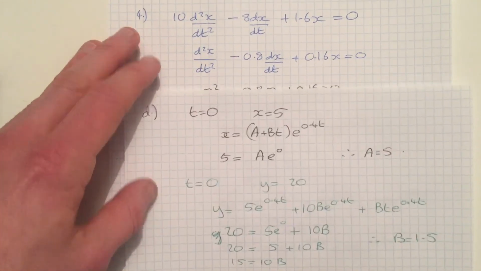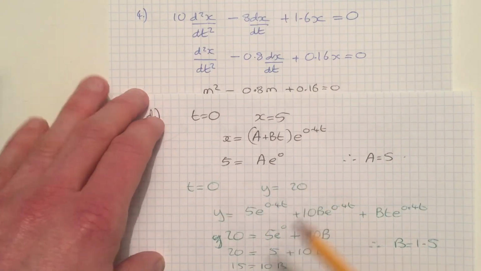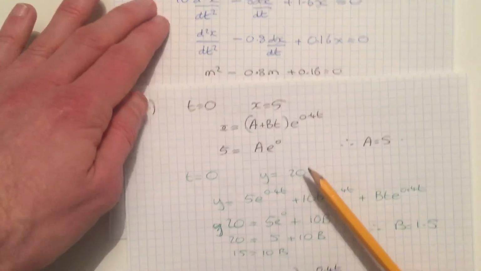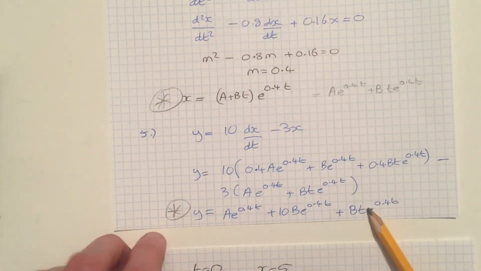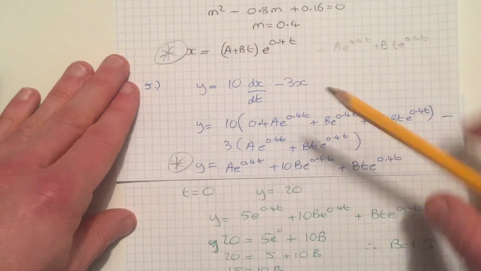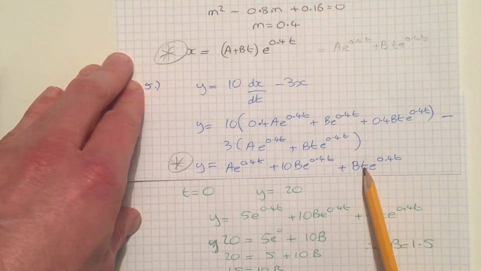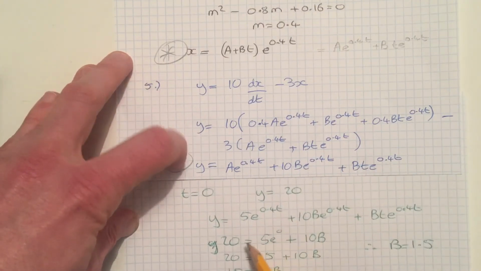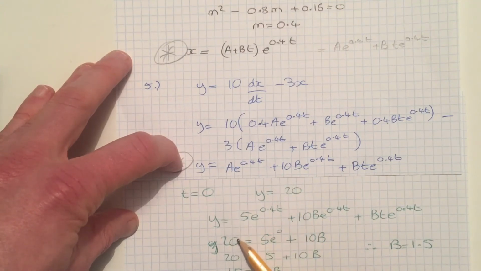I was also told that when T was 0, the number of fish was 20. So if I substitute that into my fish equation, substituting in 0 here, here, and here, and here as well, gives this, substituting 20 instead of the Y, of course.